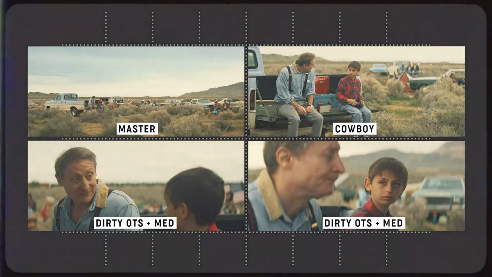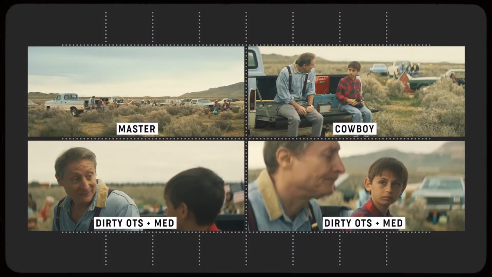After watching this scene, I've pulled these four shots that I want to break down in today's scene analysis. It's the master, the cowboy, and both pieces of coverage that are dirty over the shoulder mediums. The reason I've pulled these is they're a blueprint for covering any scene that involves two characters. As you watch the scene, there are other pieces of coverage, some cleans, some inserts, but truthfully, this is the best and most blueprint way, in my opinion, to cover a scene with two actors.